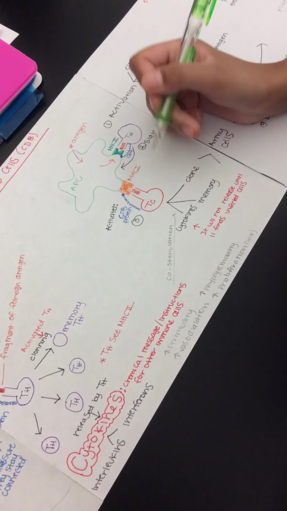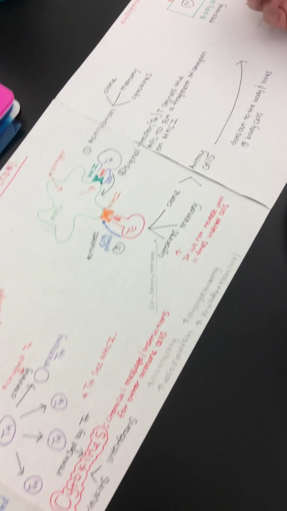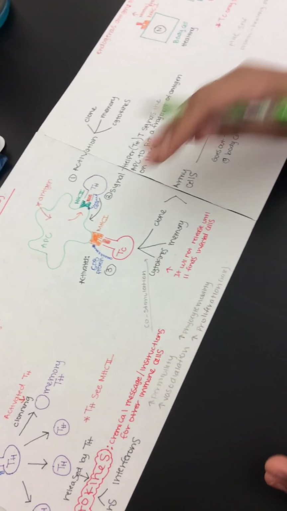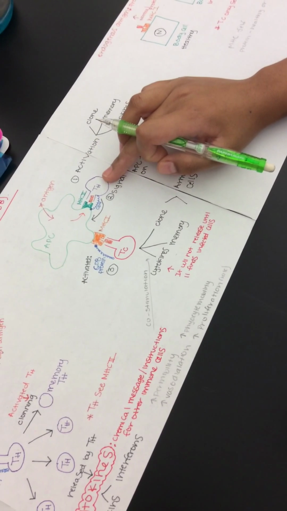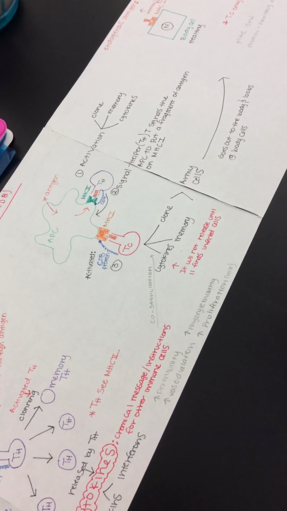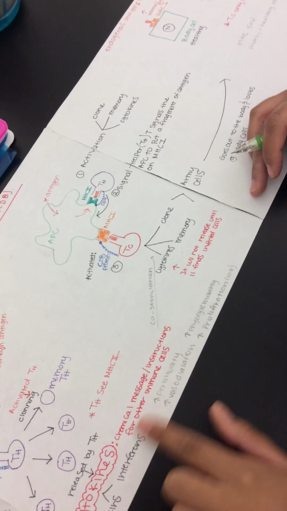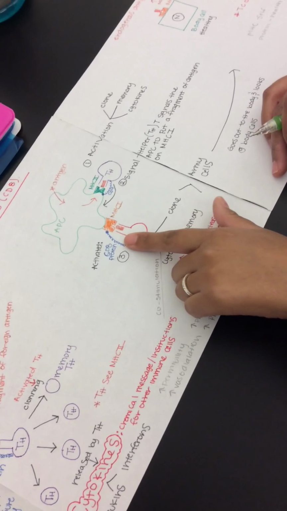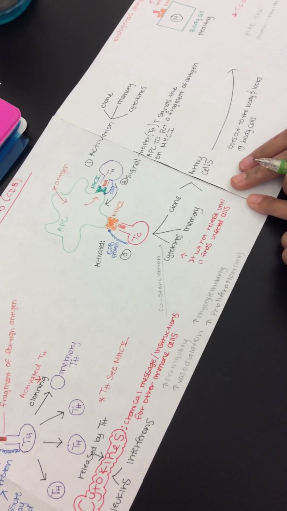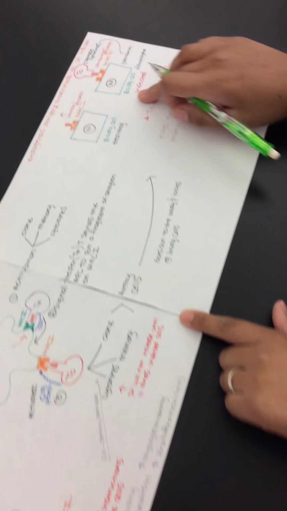So once again, it's activated. It's gonna clone, it's gonna make memory, and it's gonna have cytokines. But the difference between this one is that it's not going to release them yet. The helper T cells release them. You saw how it released it here, and it co-stimulated. This one's not gonna release it yet. So it's gonna make an army, and then it's gonna go out to the body.